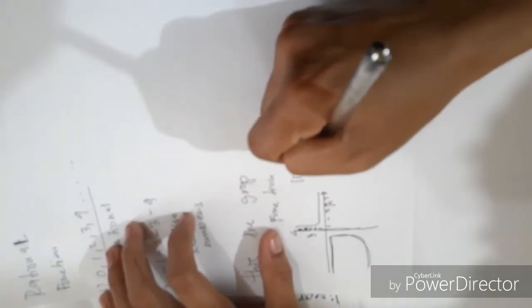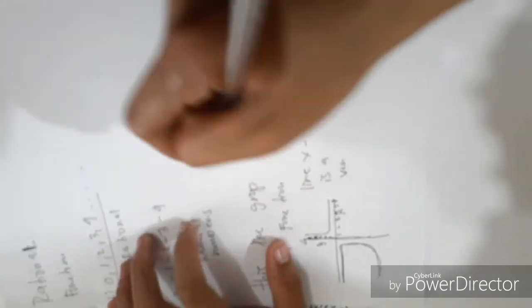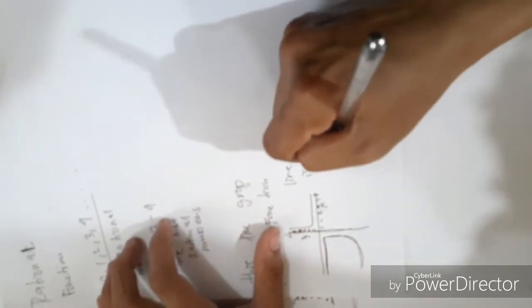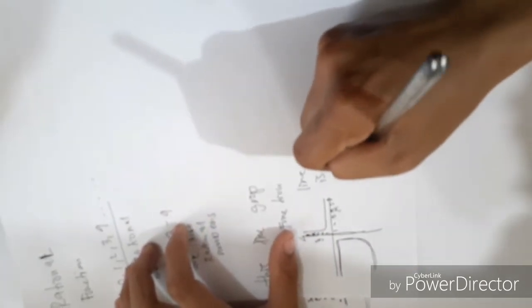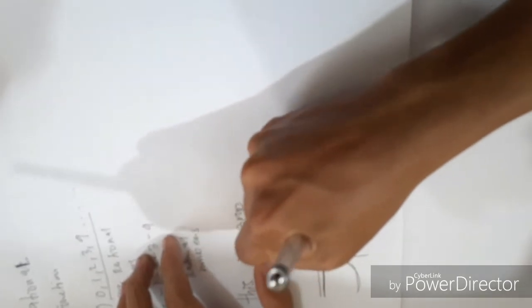The line x is a vertical asymptote. This is the x-axis, so it is vertical.